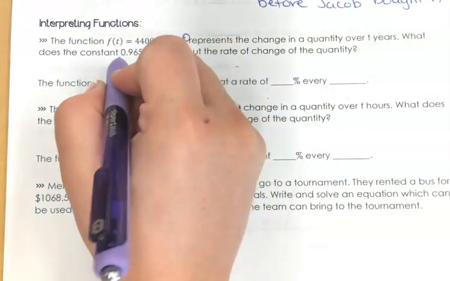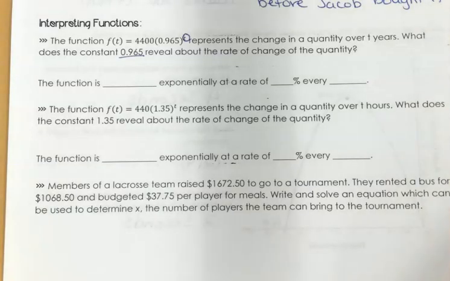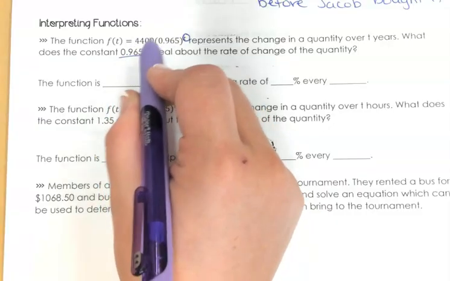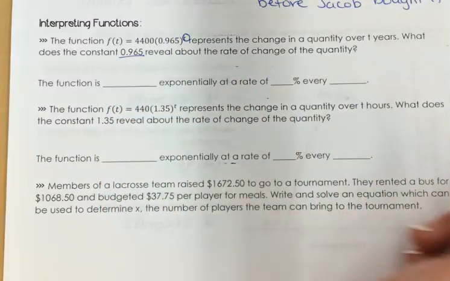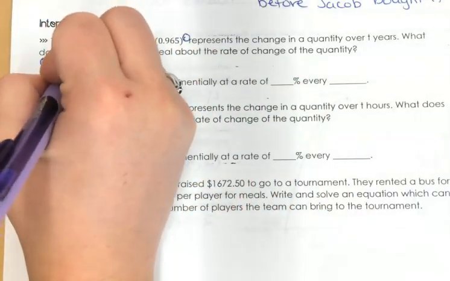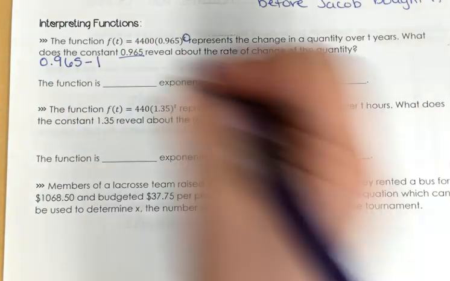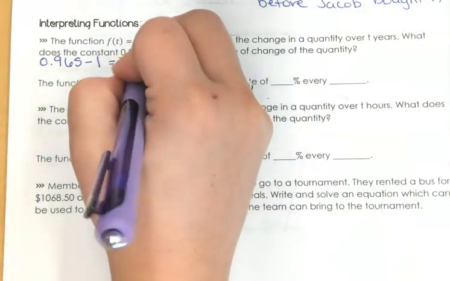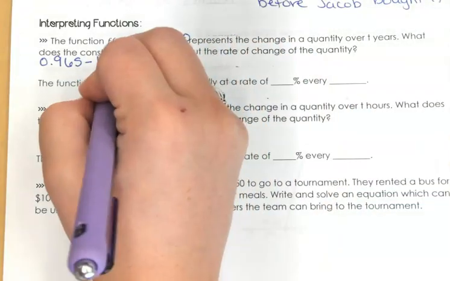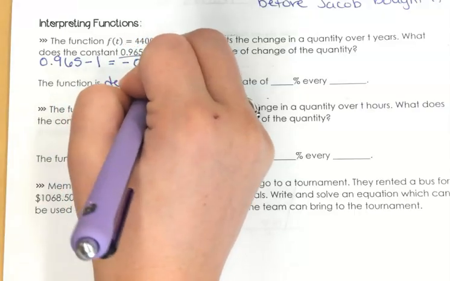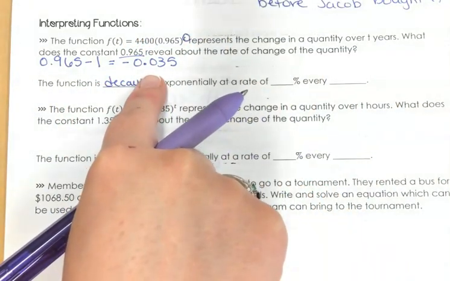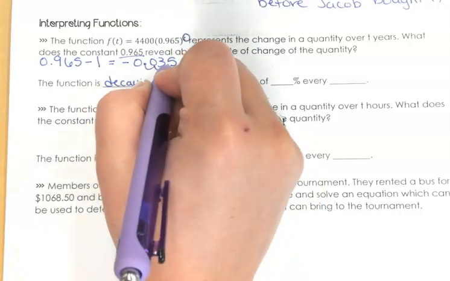What does the constant 0.965 reveal about the rate of change? So this tells me my initial value, which we'll get into later on, but this tells me something about my rate of change. So what we're going to do is take that constant 0.965 and subtract 1 from it. And when I do that, I get negative 0.035. So first of all, because it's negative, that tells me that this function is decaying instead of growing. And then to get the rate of decay, I'm going to take this decimal and turn it into a percent. You move it to the right twice.